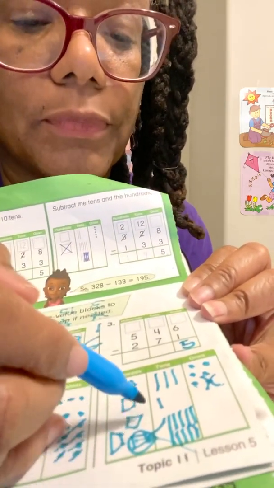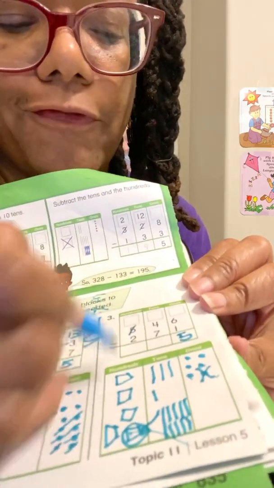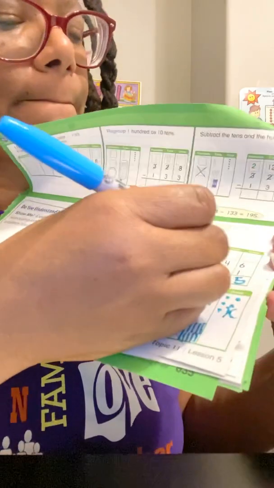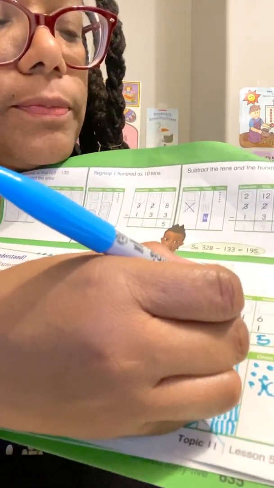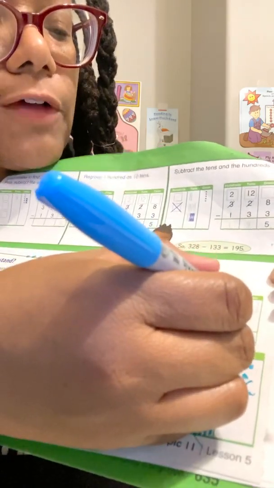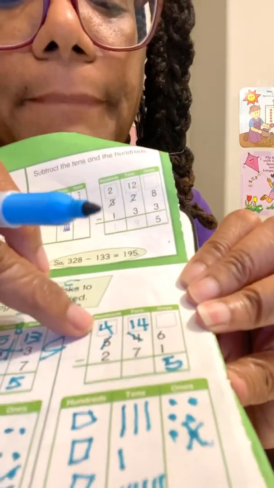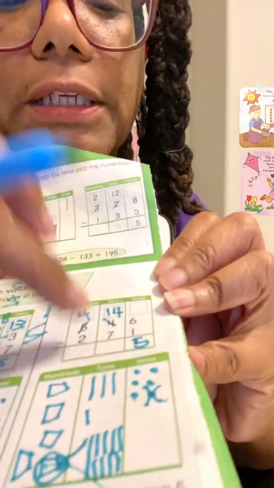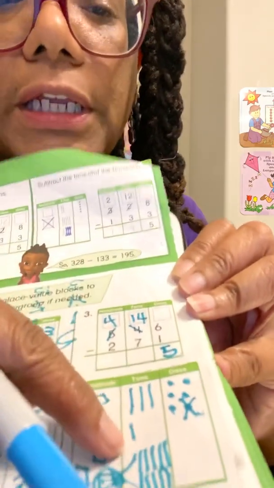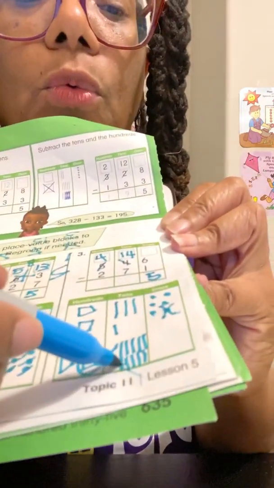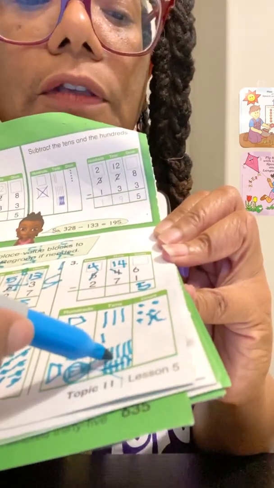Now, this is what it looks like up here. We took one of these. We have 4 left. And we took one, and we put it over here. So we have 14 here, right? 14 at the top, 4 over here. Now we can take away 7. 14 minus 7. Well, we have 14 here. Let's see what happens. 1, 2, 3, 4, 5, 6, 7.